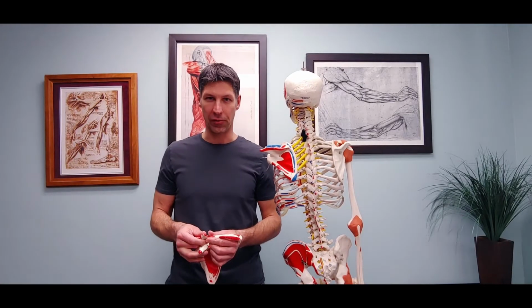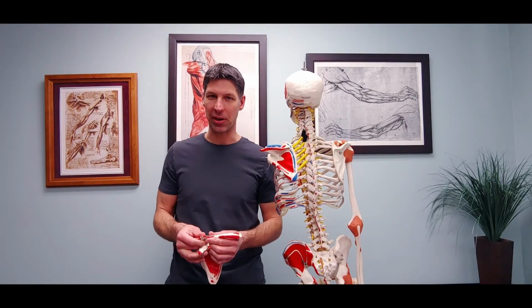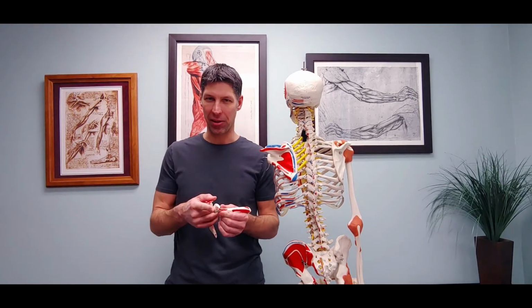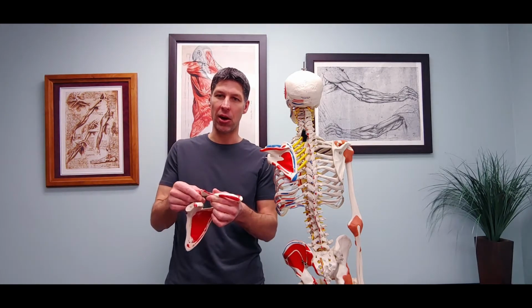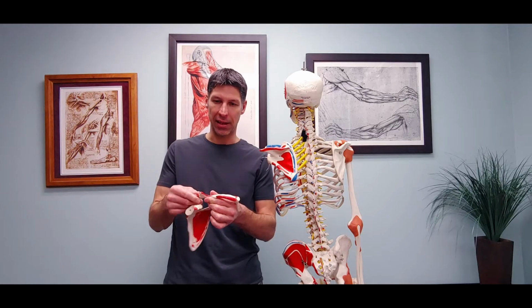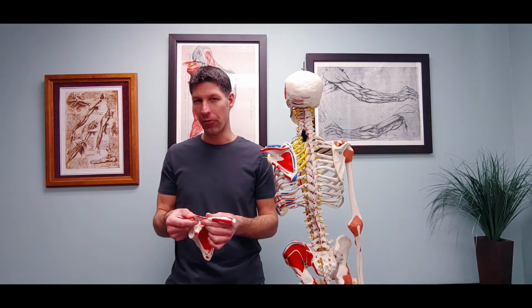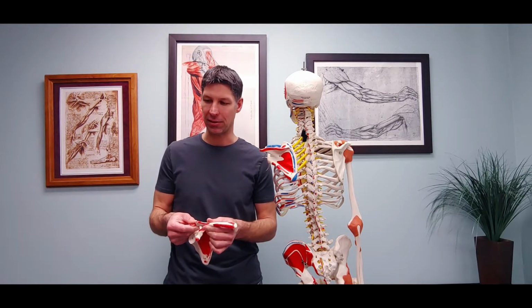The acromioclavicular joint, or the AC joint, is made of the acromial end of the clavicle and the acromion of the scapula. So the actions there that we're going to talk about today are upward rotation and downward rotation, which are roughly in the frontal plane along an anterior-posterior axis.